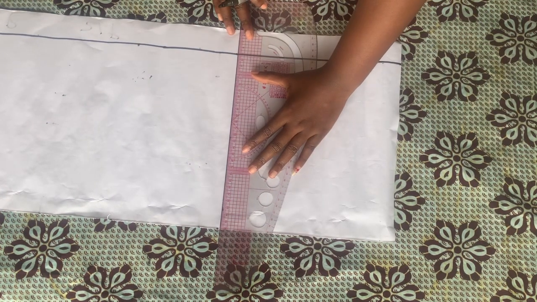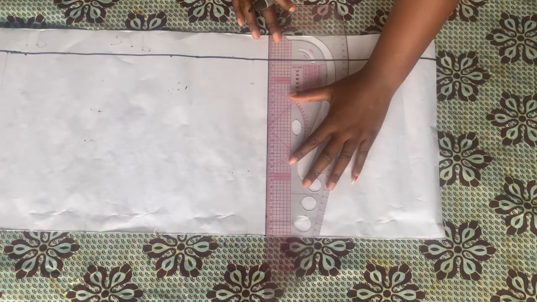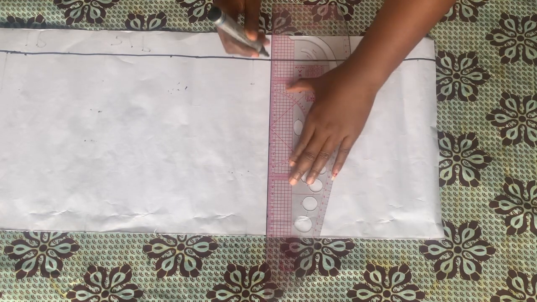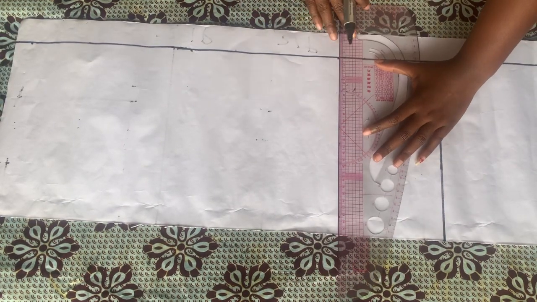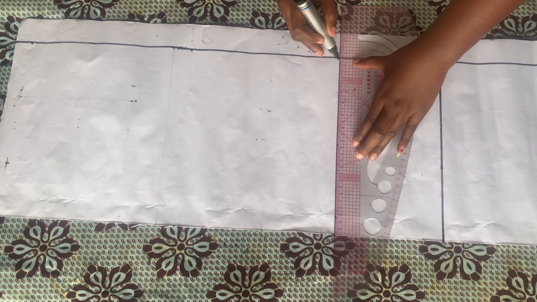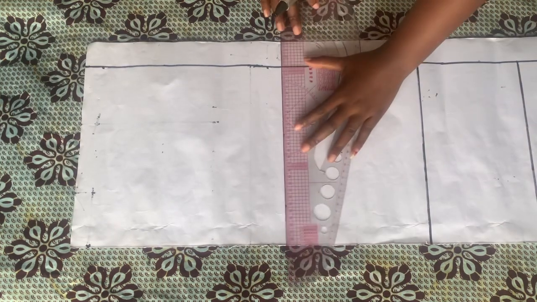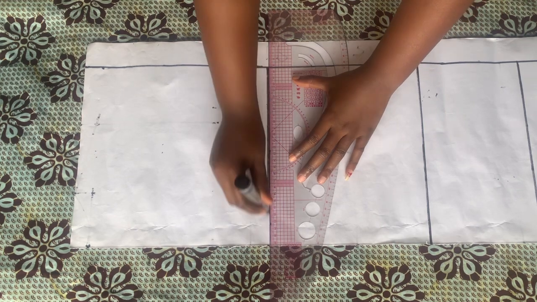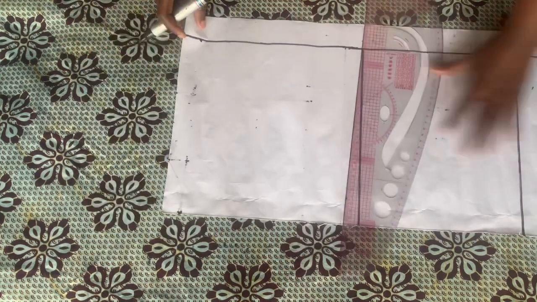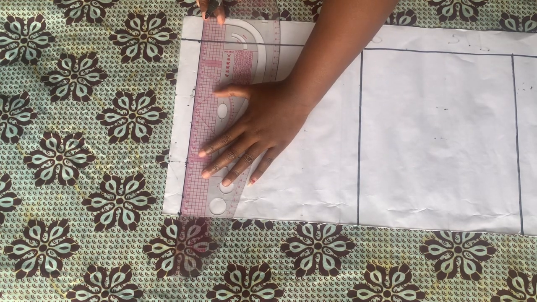Right now I'm just drawing out the lines. To be my bust line, my waistline, my hip line, and lastly, to be the baseline of my dress.